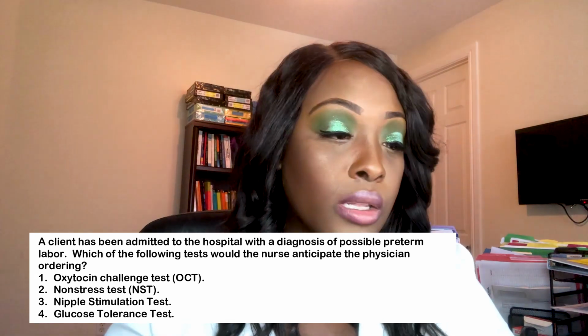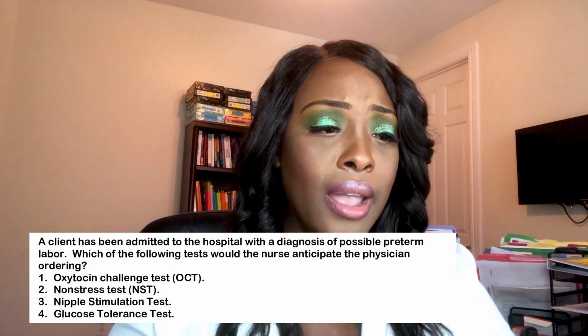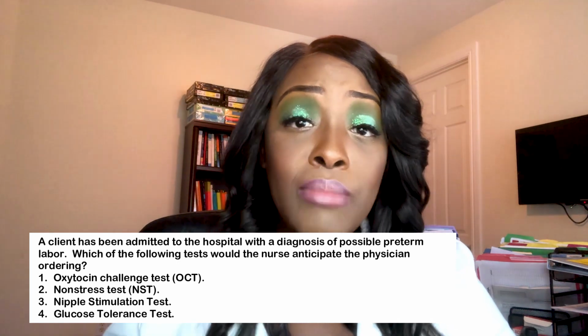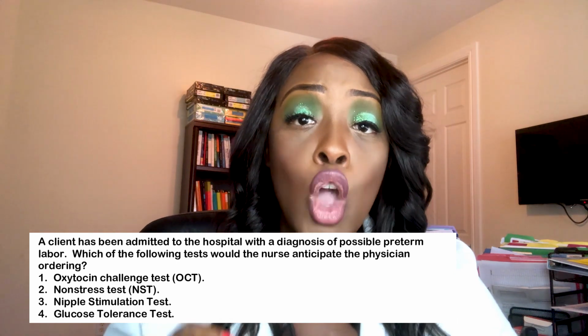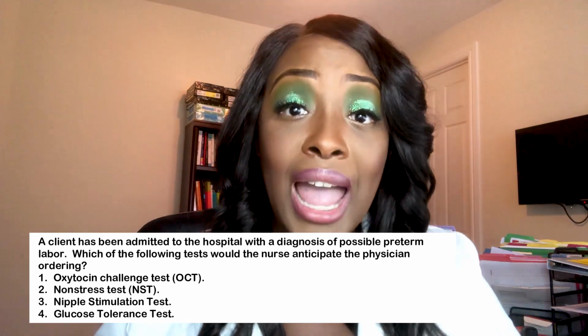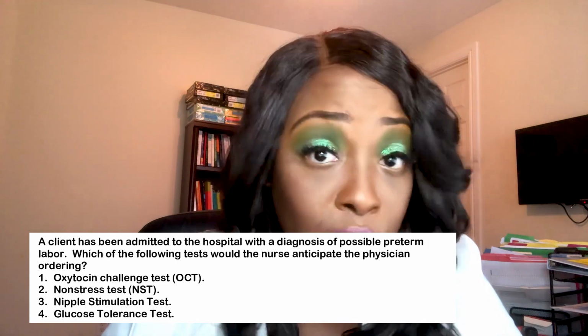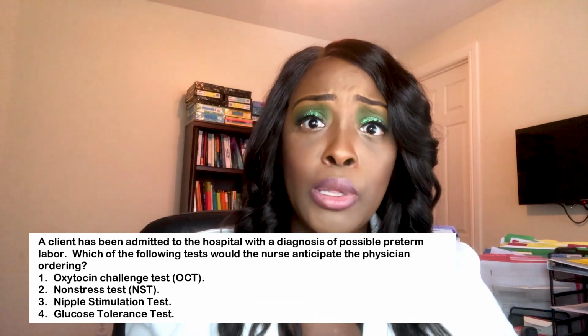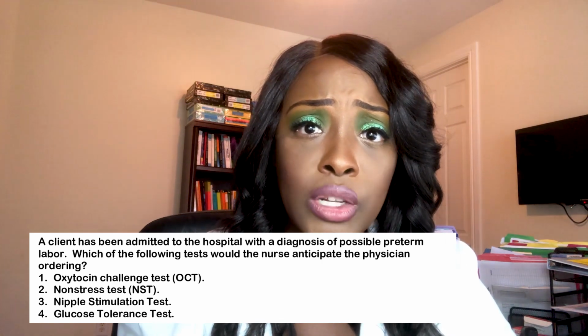And the correct answer is 2, the non-stress test. Guys, it says that the diagnosis is possible preterm labor. That means that the patient's possibly going into labor before time, before that 20 and 37 weeks, which we don't want. So we're not going to give that patient anything to make them start getting contractions. We're making those contractions stronger.